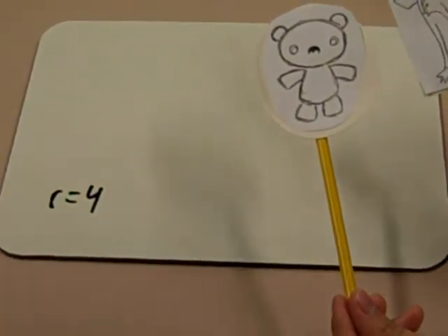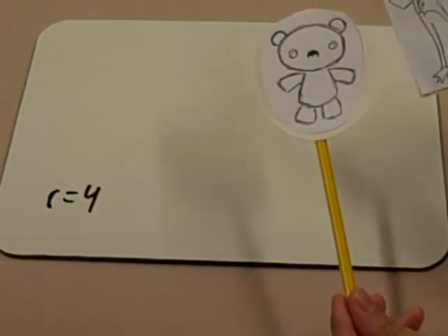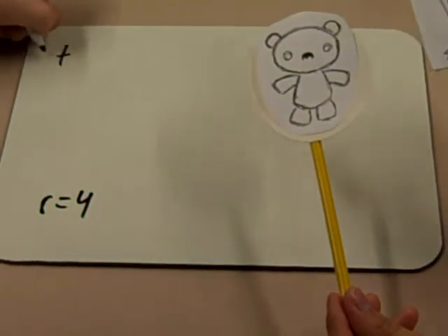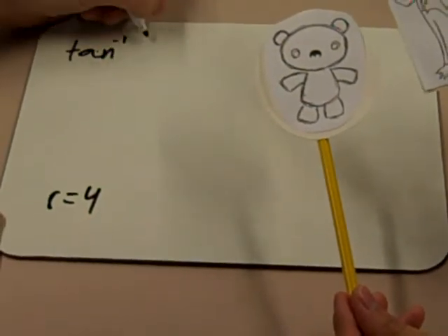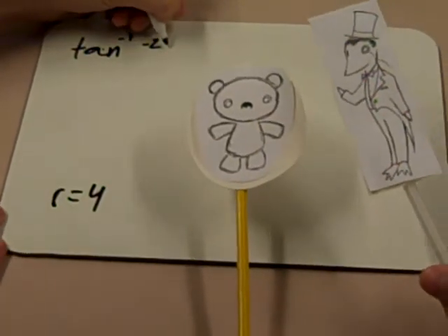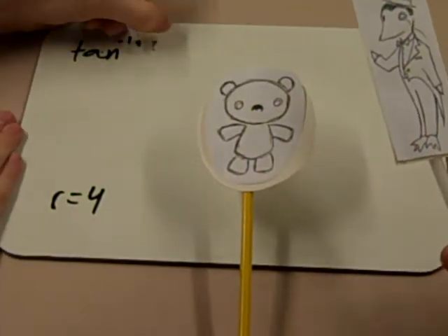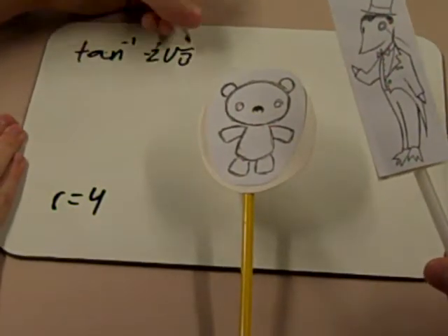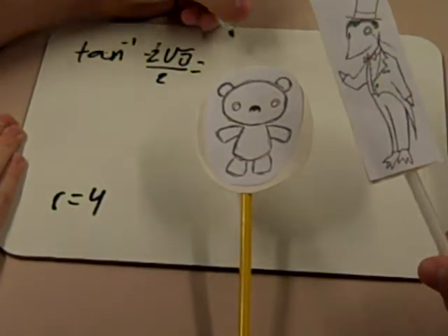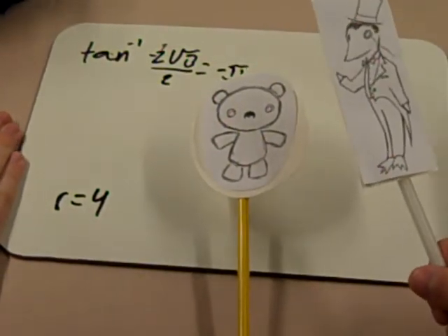We can find this by the relationship of y to x using arctangent. Arctangent of (2√3)/(-2) equals -pi/3 radians. This is our theta value in the coordinate.